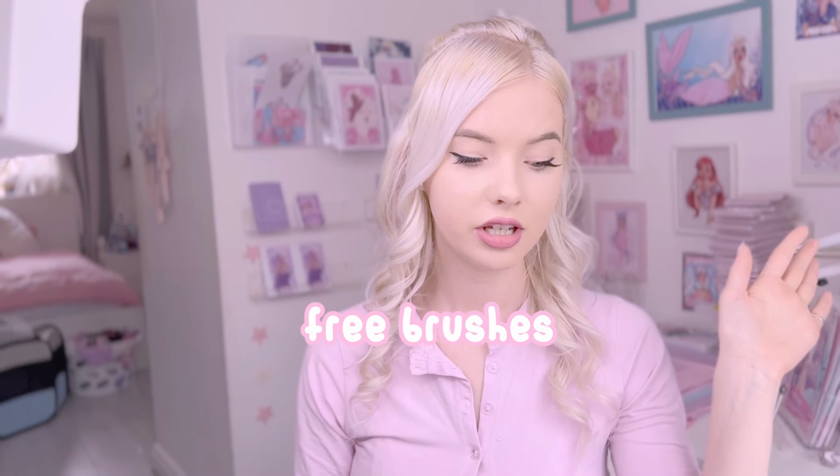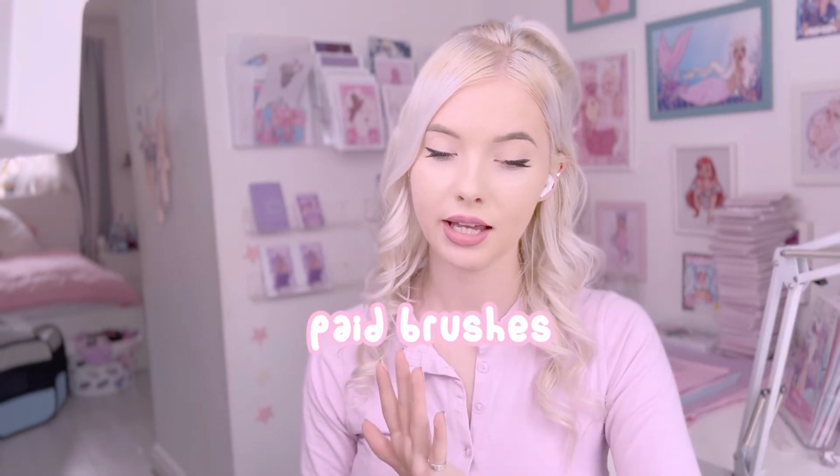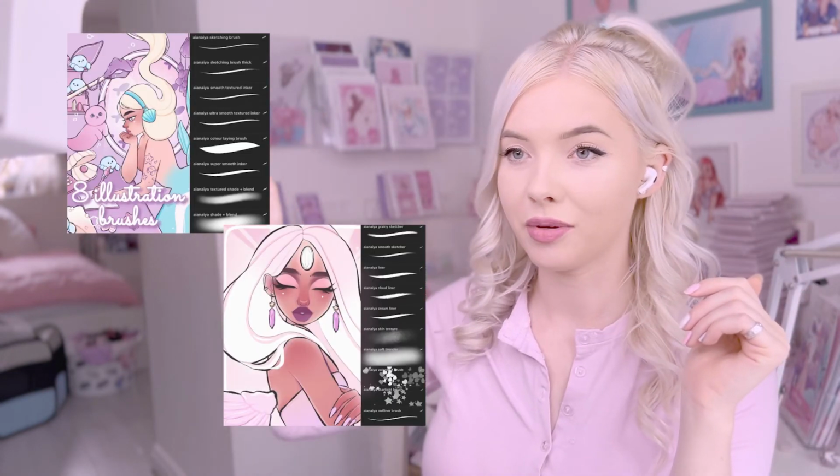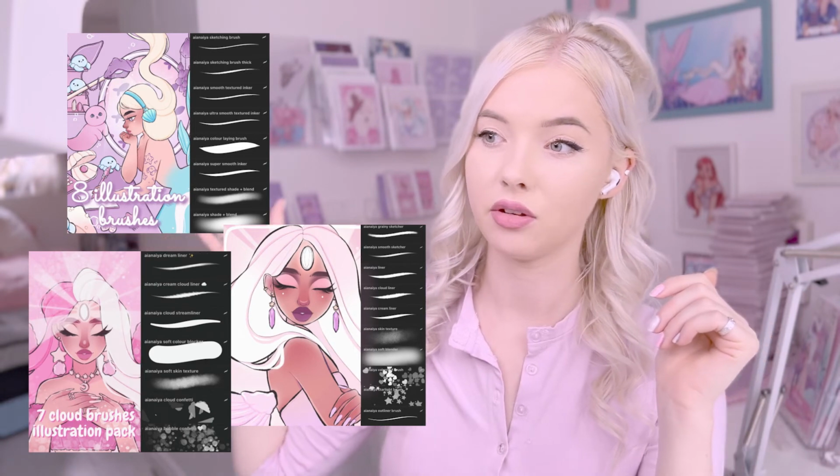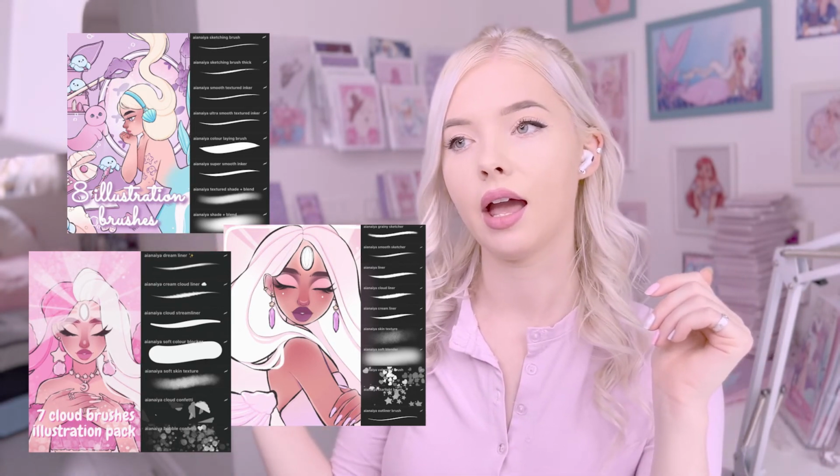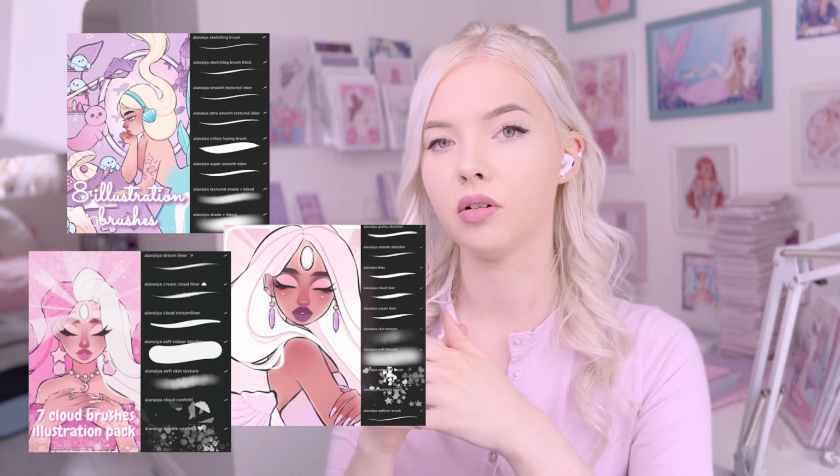Another thing that I would suggest is to try a bunch of different brushes. You can get loads of free brushes. You can also get lots of paid brushes. I do actually have a few of my own paid brush sets that you can find in my Etsy store if you're interested. They're actually not that expensive, and I tend to include them in some of my sales as well.